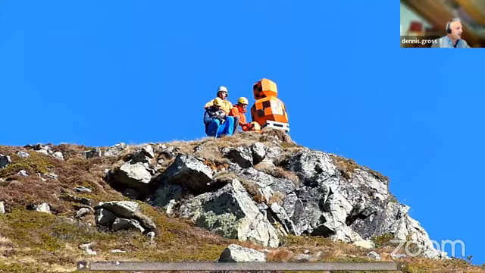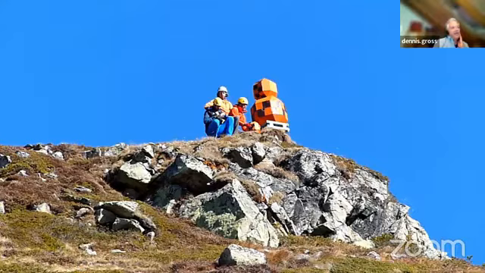This video has been done through a test series, which we carried out together with the WSL. So we went on a natural site. We used different shapes and different sizes of boulders, which were equipped with lots of sensors.